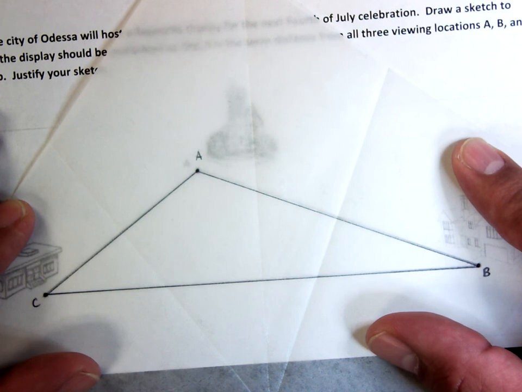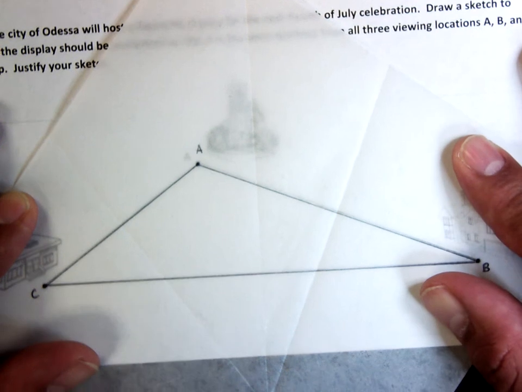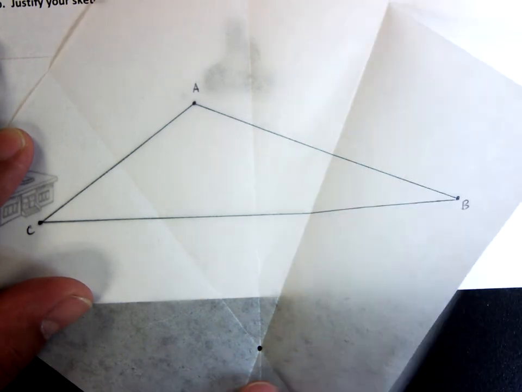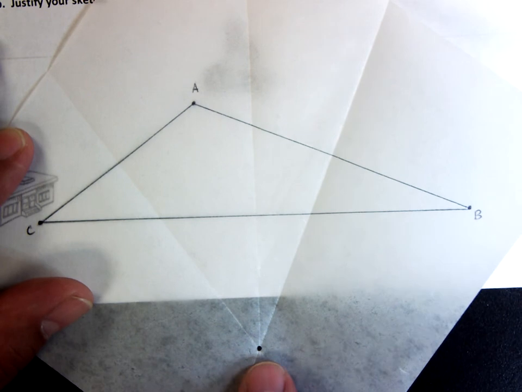So all I have to do is draw in or find a way to represent the three perpendicular bisectors. And where they touch, that's called the circumcenter, and that is where I want to put my display. And so that point down here at the bottom where they touch, that is where my three perpendicular bisectors touched. That would be my answer. We'll do more of these in class.